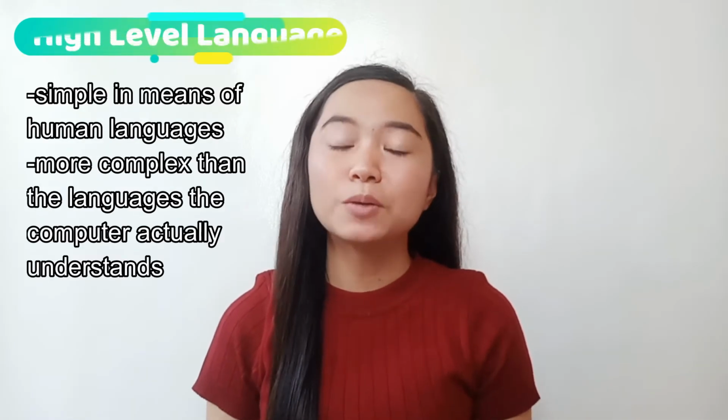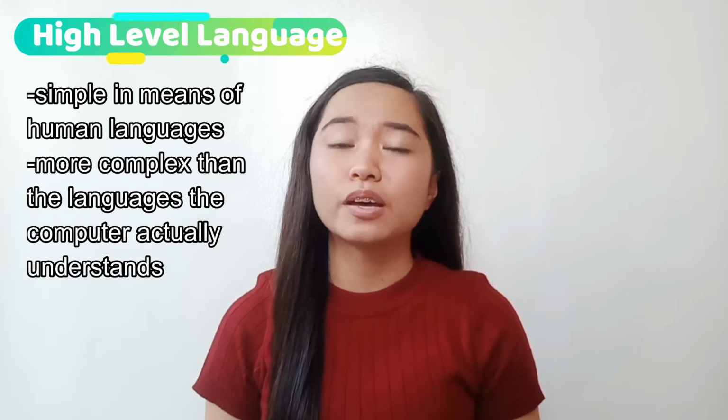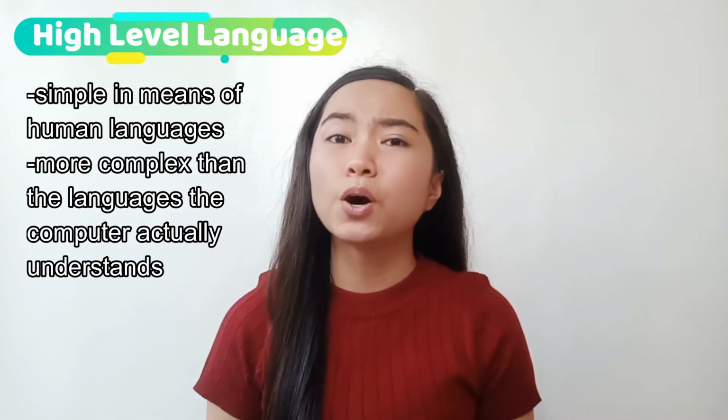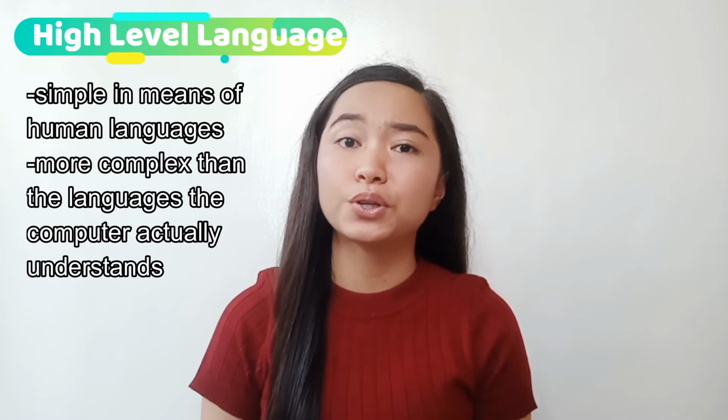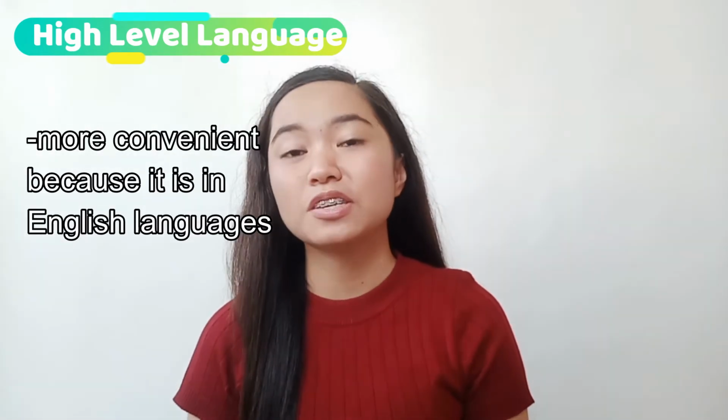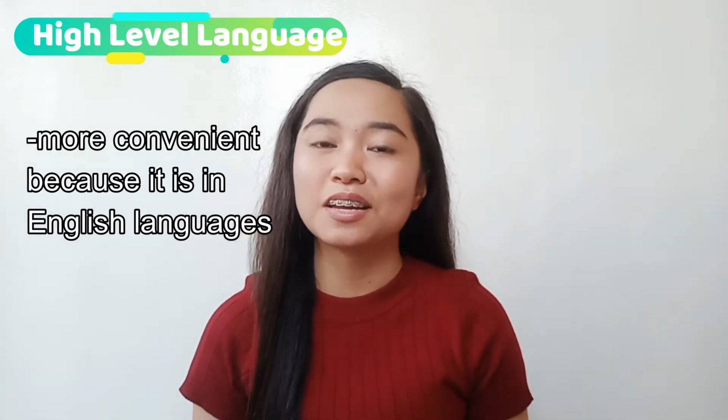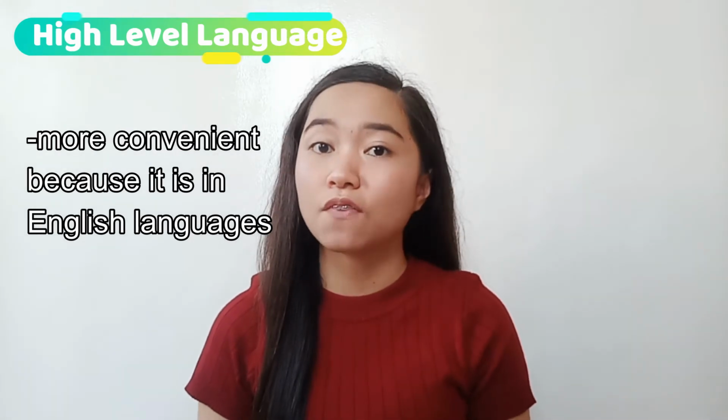Going up to the high-level programming languages, they are simple in terms of human language, but more complex in terms of the language that the computer really understands. High-level language is also more convenient because it uses English and is used by Java and C#. In the study of Beal in 2017, he said that high-level languages have two types, which are the procedural and the object-oriented. In a procedural language, the program is written as a sequence of instructions to meet its goal, like how you write about your morning routine or steps to follow in a recipe.